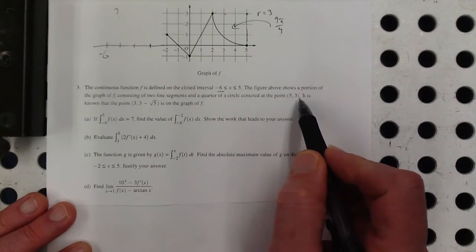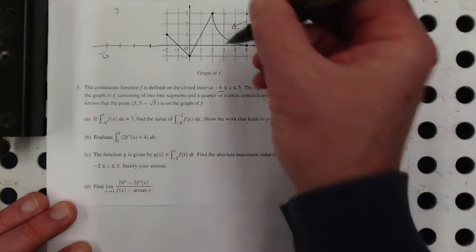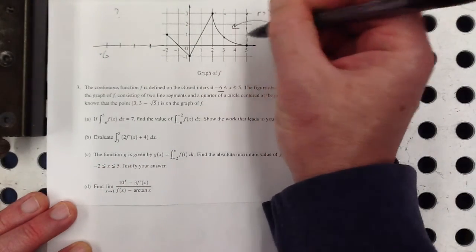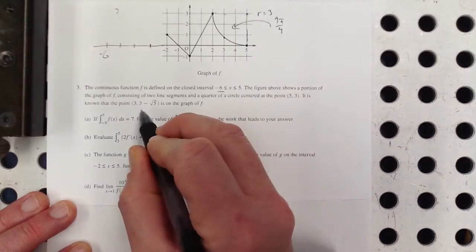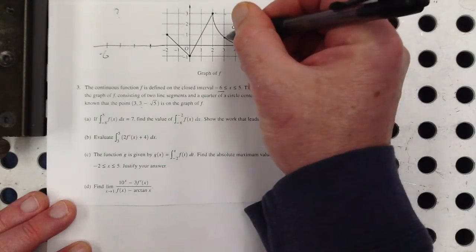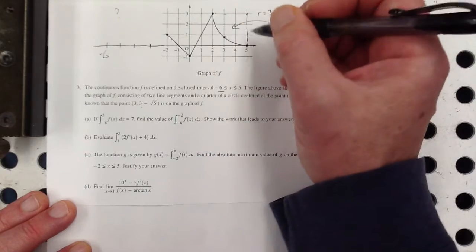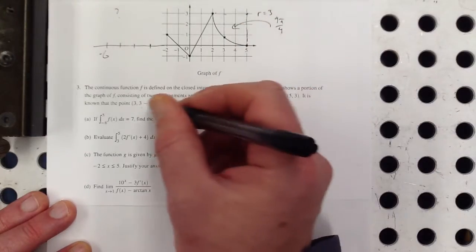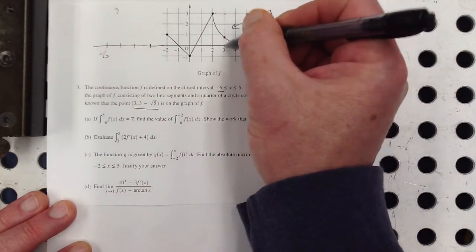It is known that the point 3, 3 minus the square root of 5 is on the graph of f. Okay, thank you for telling me that. I wonder how we might need that. But got that height right there.